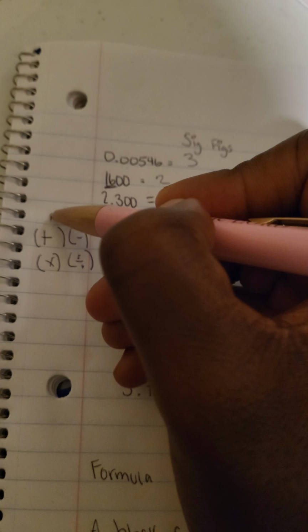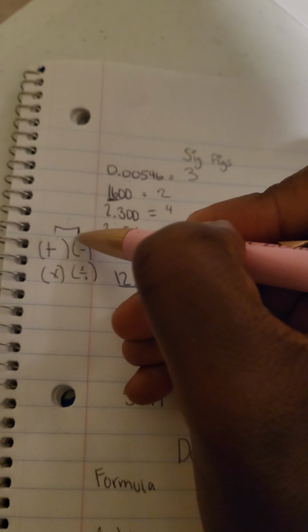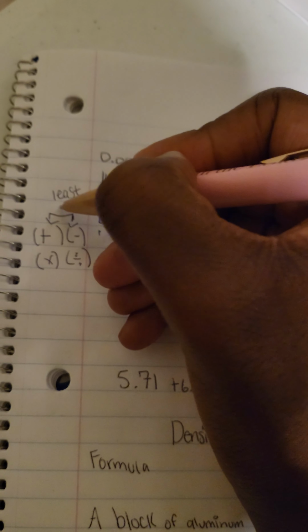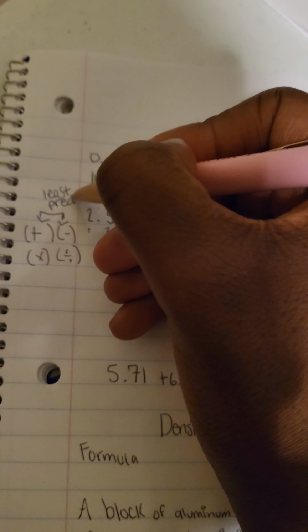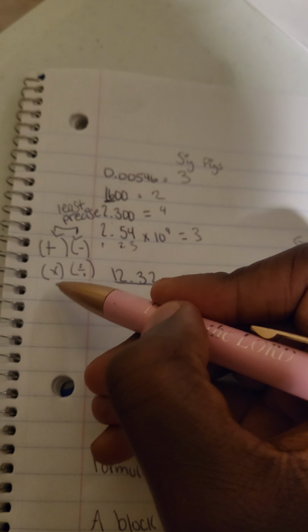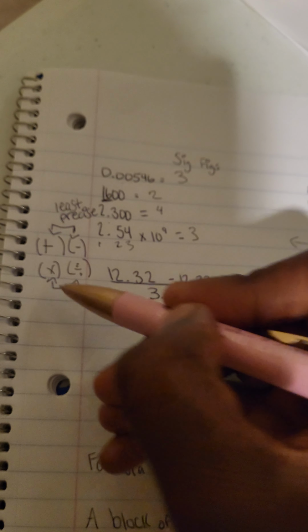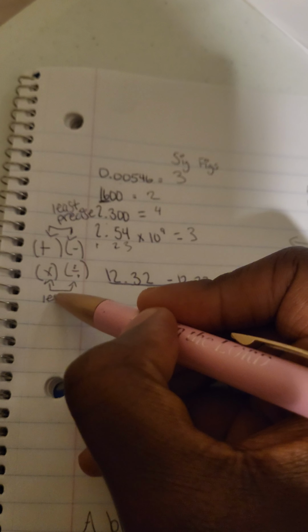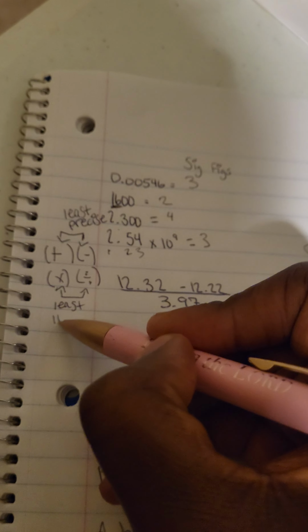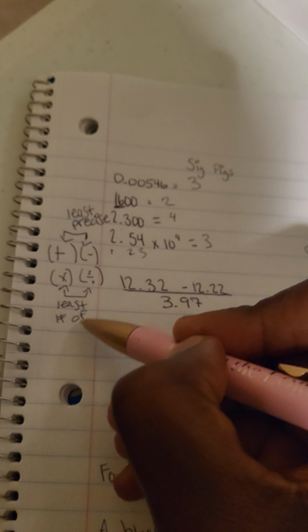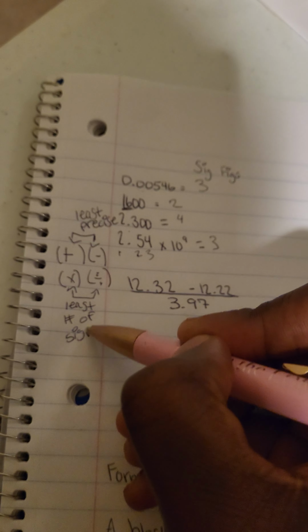When it comes to the operations of adding and subtracting, you're always going to do the least precise. Now, if we're doing multiplication and division, it's going to be the least number of sig figs.